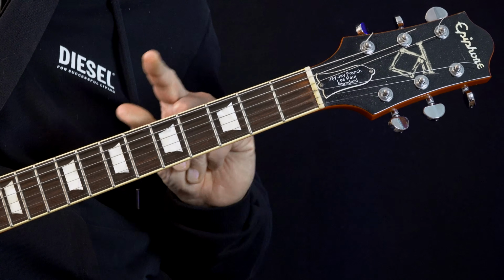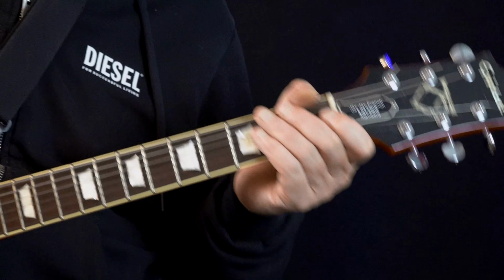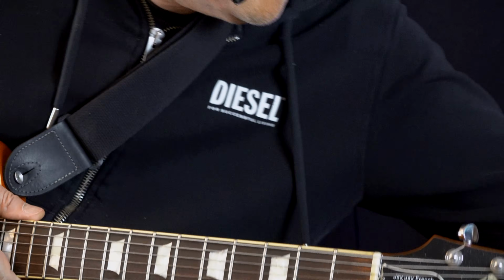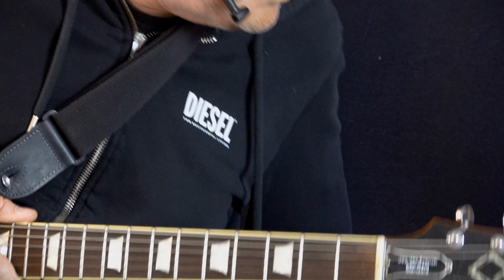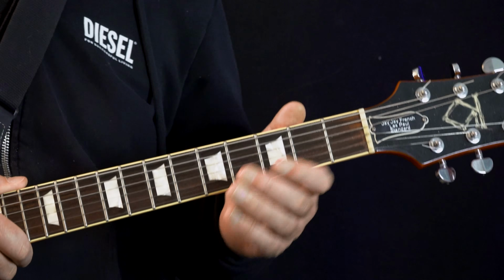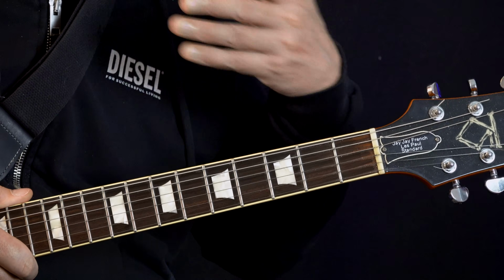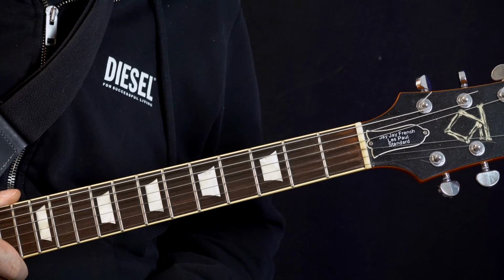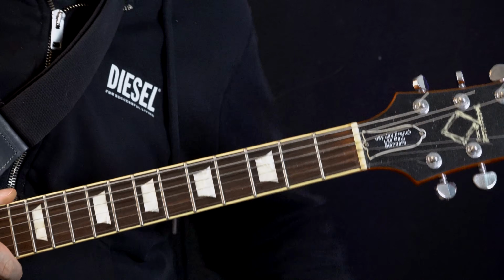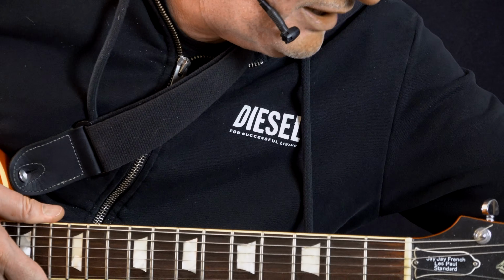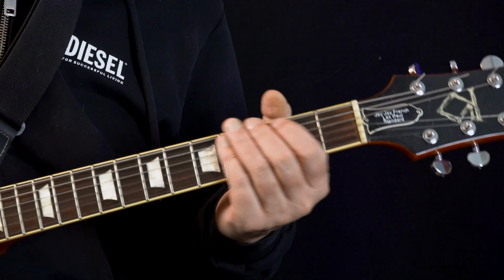So the form is the first thing you need to learn by heart, and the best way to do that is by playing through the rhythm changes and playing the chords to also memorize in your ears how rhythm changes sound. Let's do that. I'm just going to play it through. 1, 2, 3.